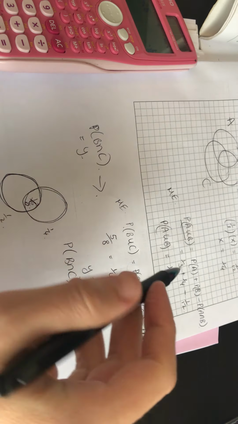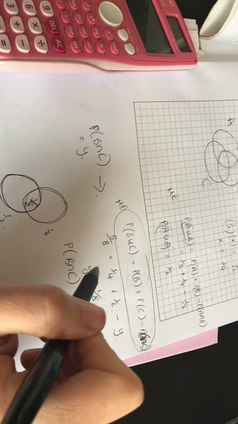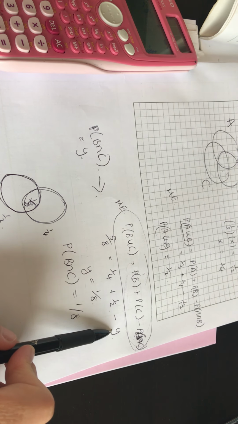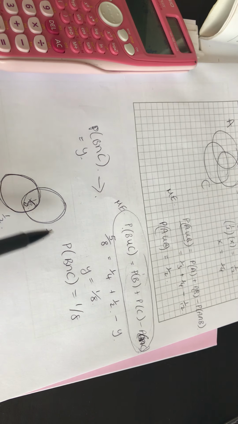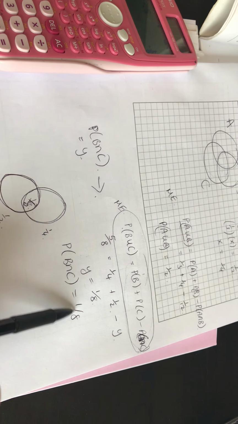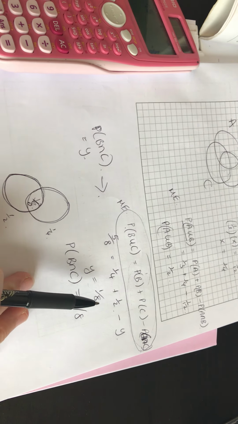Okay. So using this, I'm after working out what B intersection C is. It's an 1/8. And think about it. If you work out that B intersection C is an 1/8, well then there's a crossover. Therefore, they couldn't be mutually exclusive.